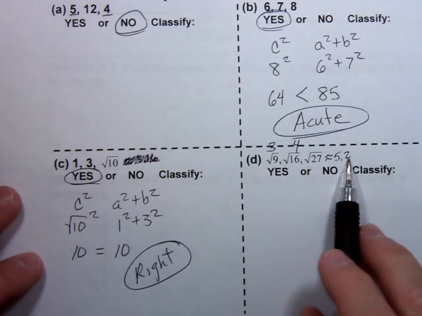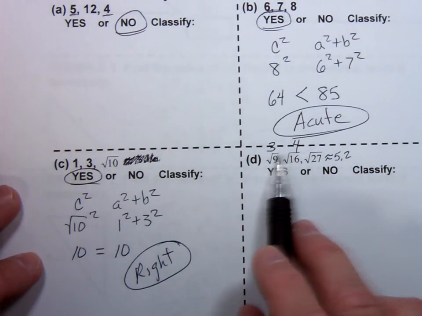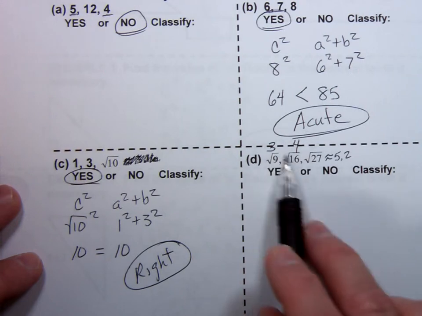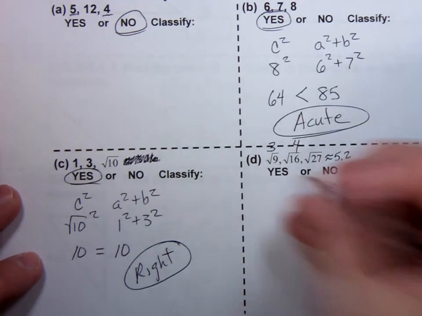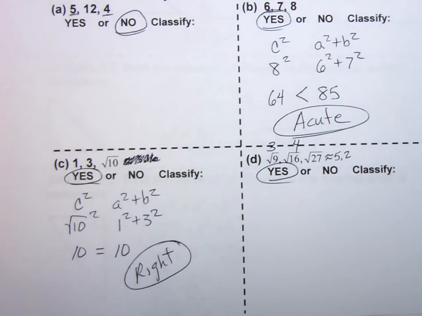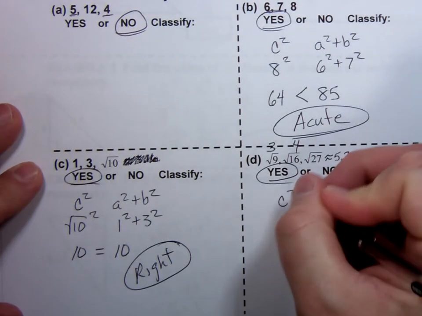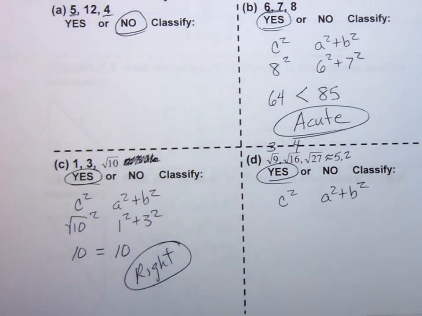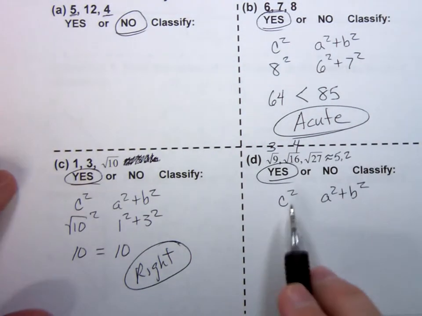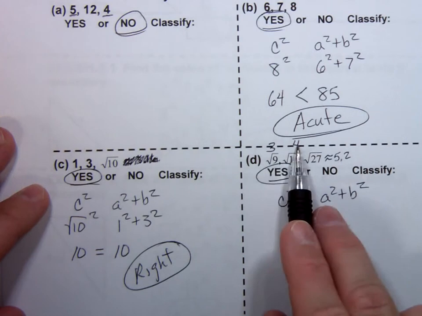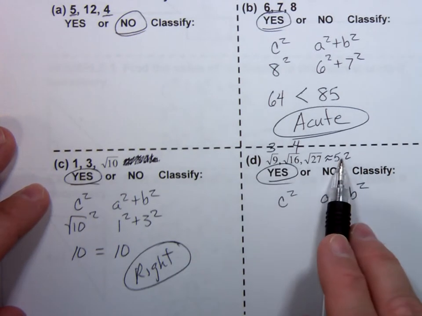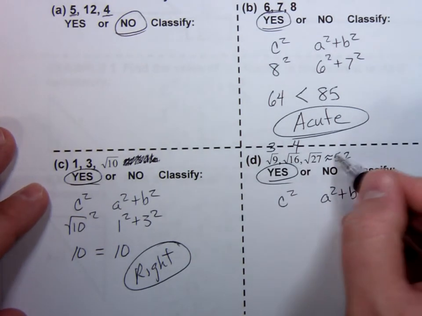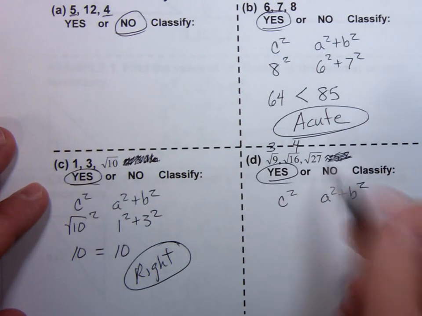If I take the two shortest, 3 and 4, and add those together, we get 7, and that sum is greater than the longest side. So we are able to make a triangle, so we just got to figure out what type of triangle. So we check out what c squared is, check out what a squared plus b squared is, and we'll compare them. So the longest side always has to go in for c. 3, 4, 5.2, this is longest. But again, don't use the rounded number. Make sure you use the exact number when you plug it in.